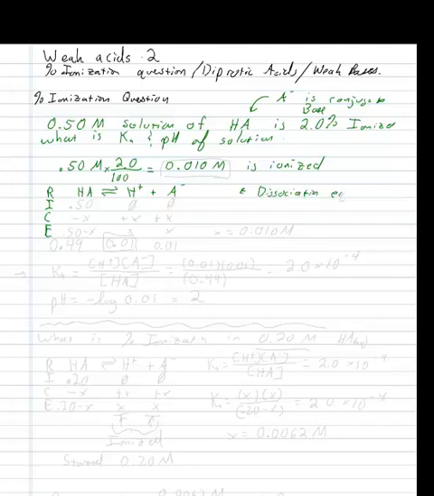So we have our HA, our acid dissociation equation, and we talked about that last time. We know my initial HA is 0.50. We assume my initial H plus and A minus is 0, and we'll talk about that later in buffers when it's not. HA is going to decrease by X, and H plus and A minus are going to increase by X. At equilibrium, X is equal to 0.010 molar, which we calculated right up here.